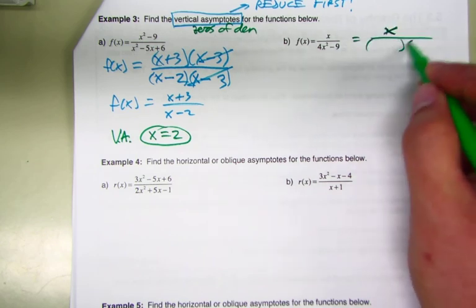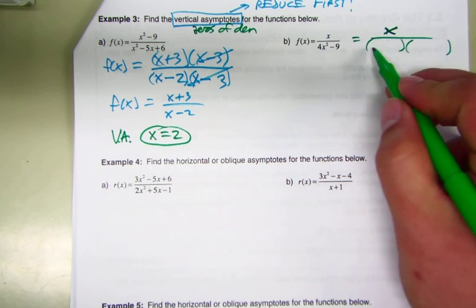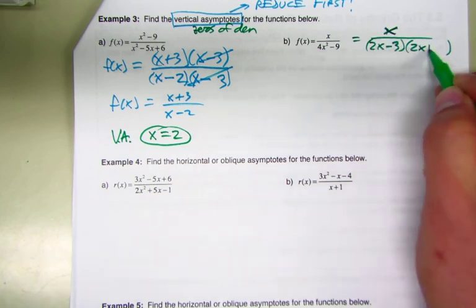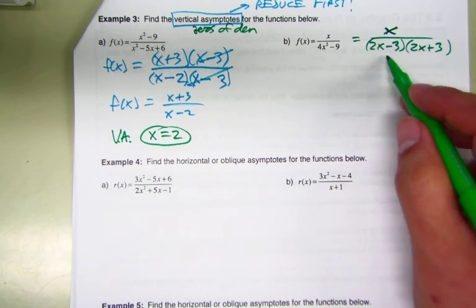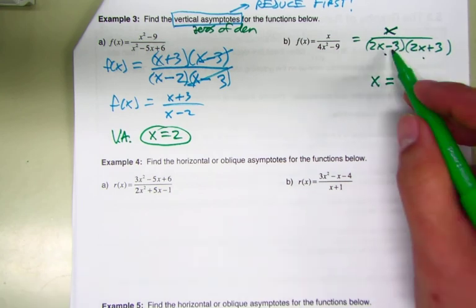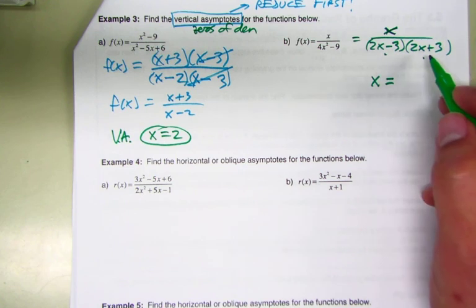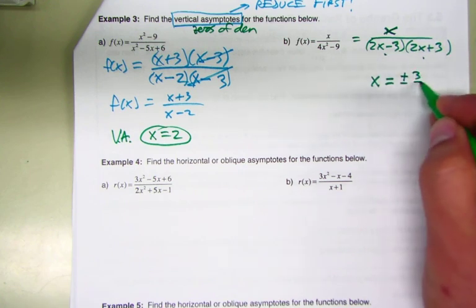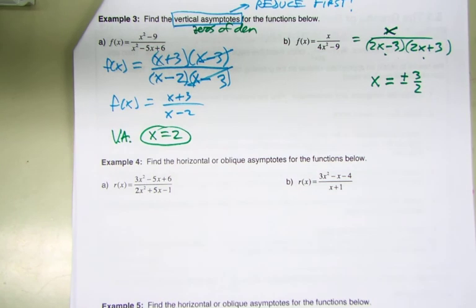To what? 2x minus 3 and 2x plus 3. If you set each one of these equal to 0, you would add 3 divided by 2 or subtract 3 divided by 2. We get plus or minus 3 over 2 for the vertical asymptotes. So this one has 2 of them. Okay?